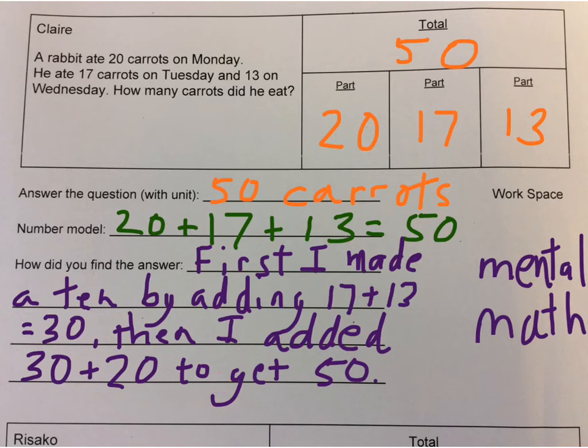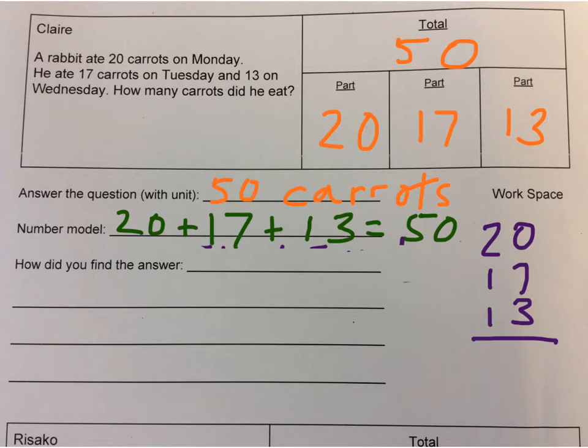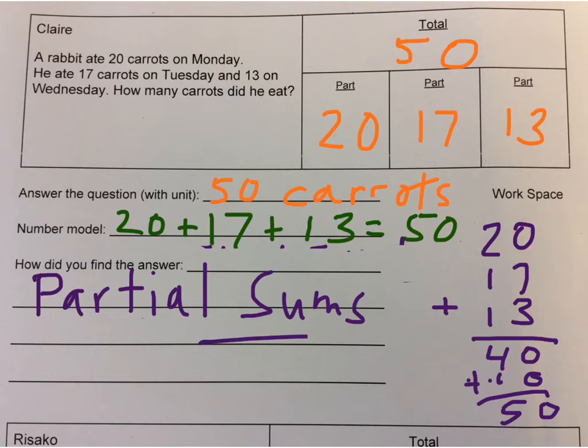So let's look, that would look something like this. So let's say, for example, you did partial sums, adding these up here. And you can still do this with 3 addends, it's still okay. So 20 plus 10 plus 10 is 40. And 7 plus 3 is 10. So that's how you did it. And over here, just write partial sums and show that you did it there.